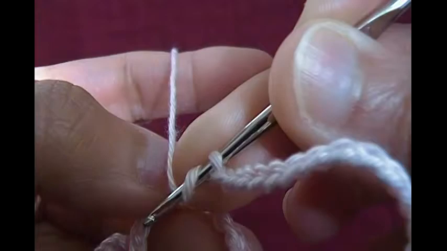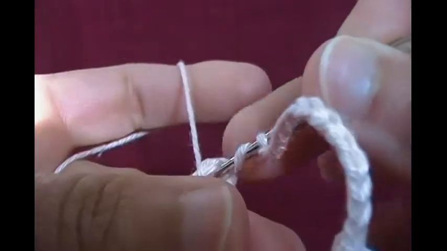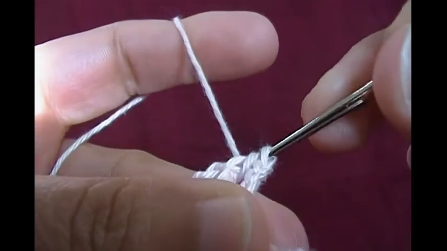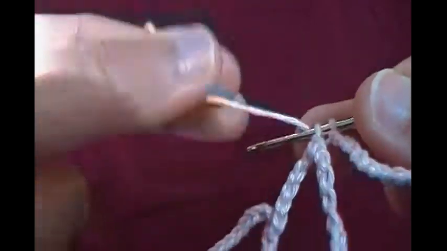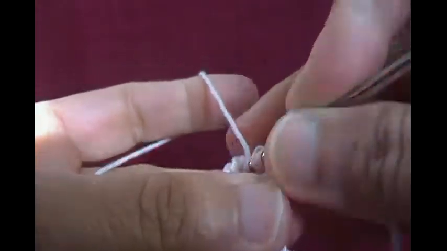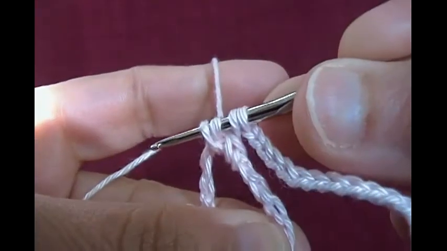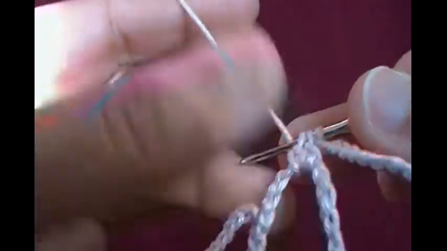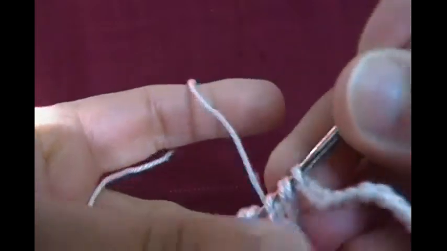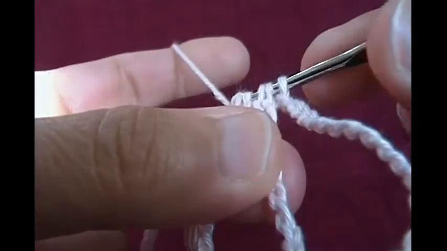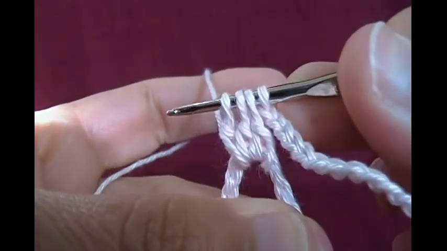So make 2 loops on the hook, insert the hook, 3 loops, bring the thread from first 2 loops, leave those 2 loops, make 3 loops, insert the hook, 4 loops, 3 loops, yarn over, 5 loops, 4 loops.